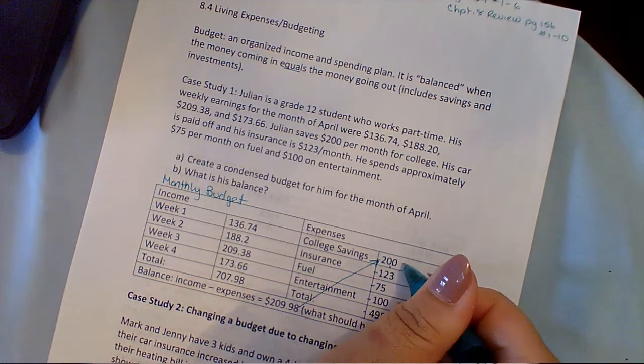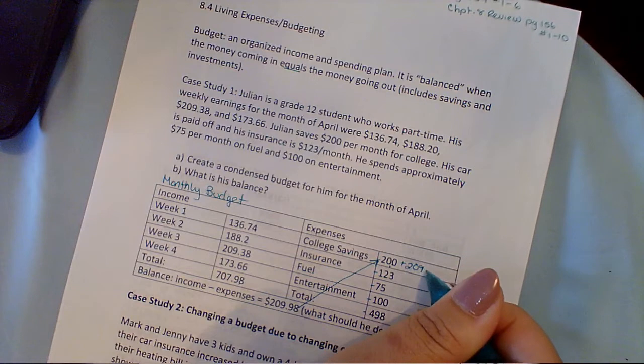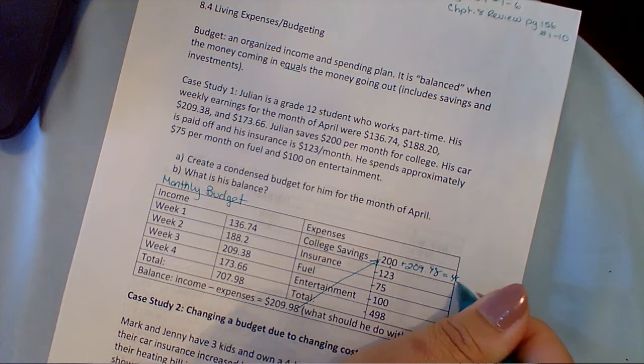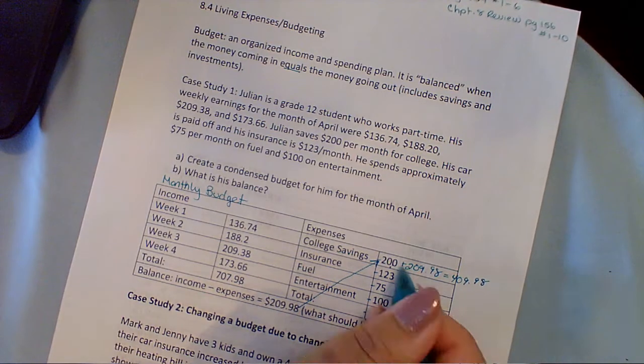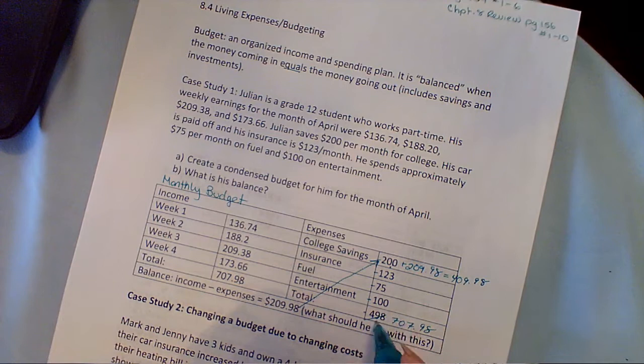He could bump this up by $209.98, to make it $409.98. He could do that, and that would make this $707.98. So you see what I'm doing? I'm crossing out the old number that was there, and I'm writing right next to it the new number that would be there. And then that would make this zero difference.